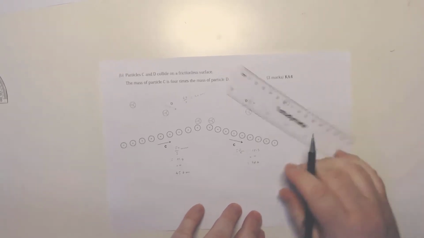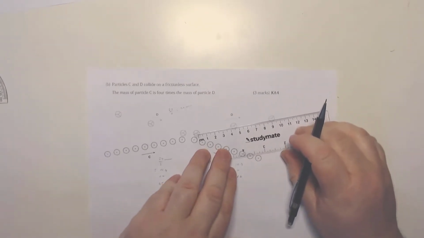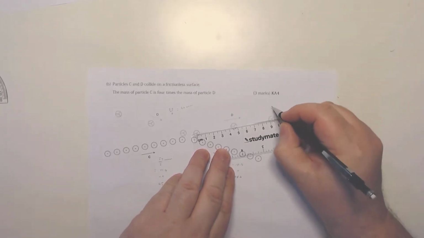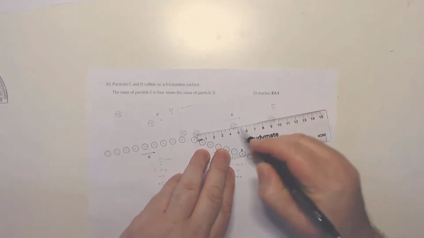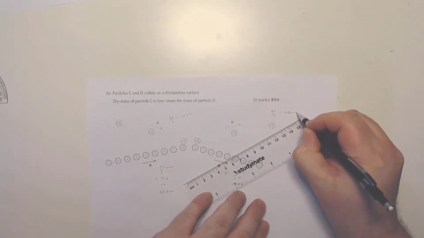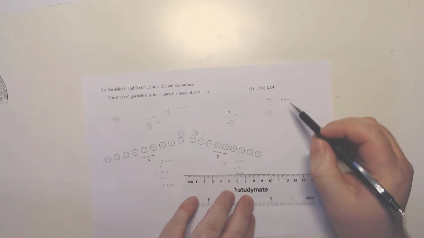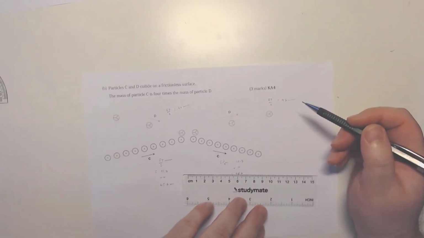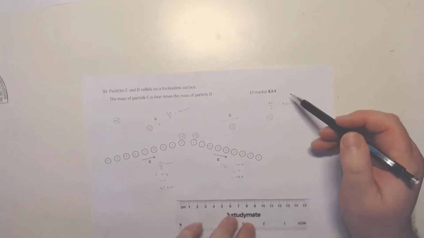Alright, now I'm going to need to do the final one for D. So the distance between this point here is actually 92 millimeters. Divided by the 2 divisions, and that gives me 46 millimeters per division, and it has a relative mass 1, so I'm not going to times it by anything else. Alright, so we've now got the momentum magnitudes.